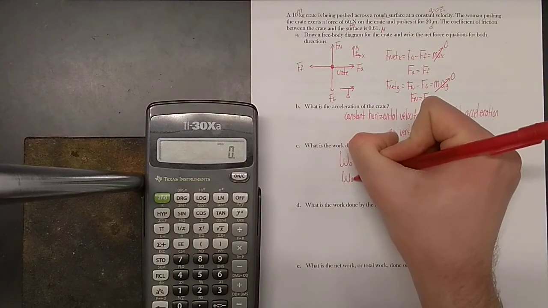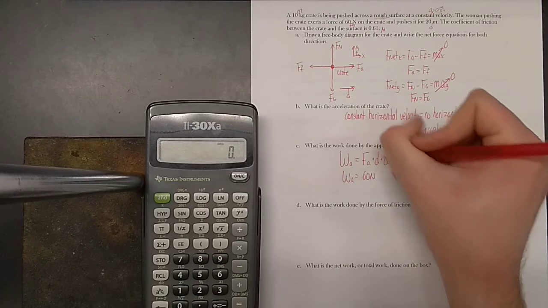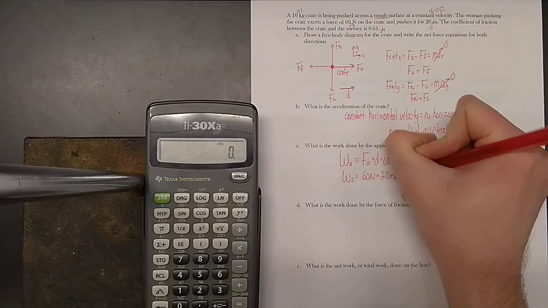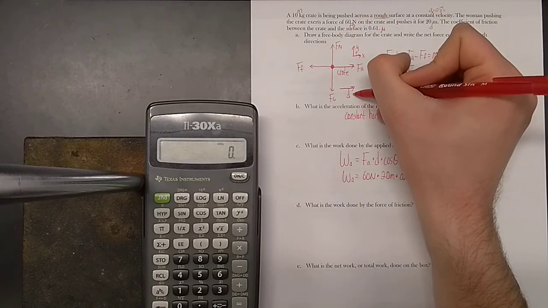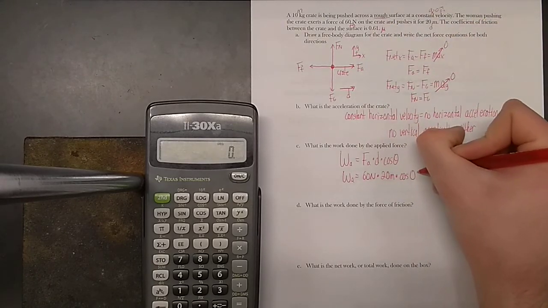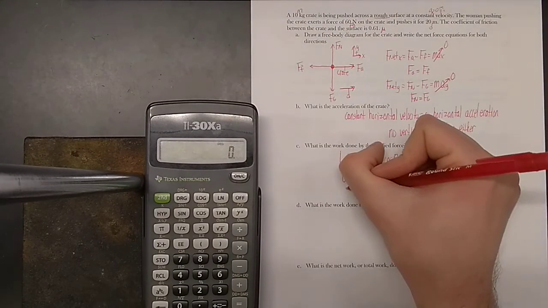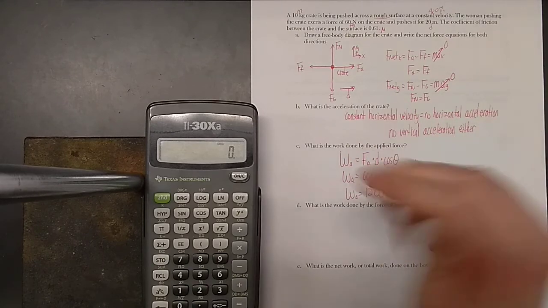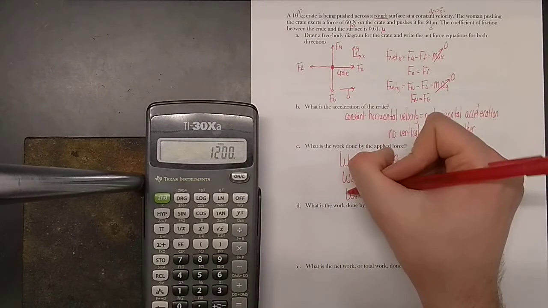So we have the applied force is 60 newtons. The displacement of the crate from start to finish is 20 meters times the cosine of 0 degrees, since the applied force and the displacement are in the same direction. Don't forget the degree sign. The cosine of 0, as you know, is 1. Therefore, the work done by the applied force is 1,200 newtons. 60 times 20 is 1,200, or excuse me, joules, not newtons.